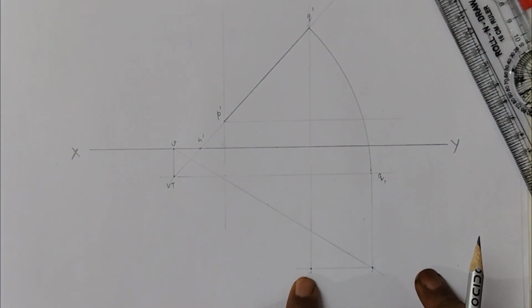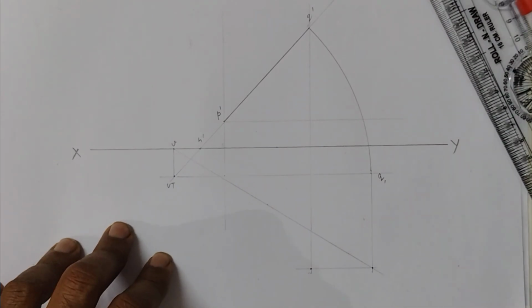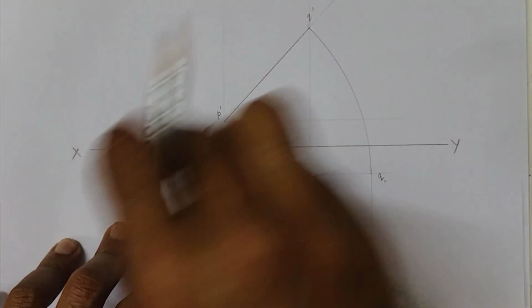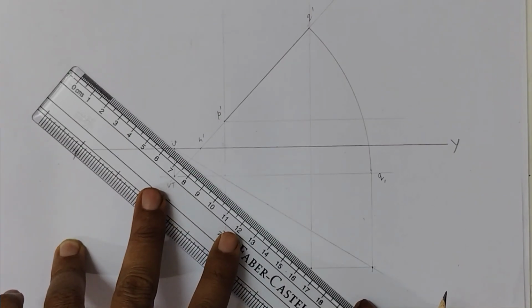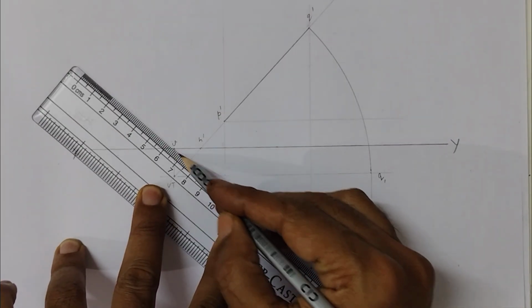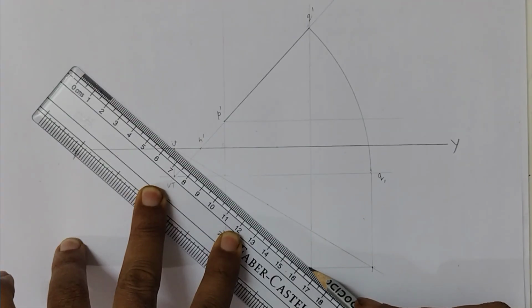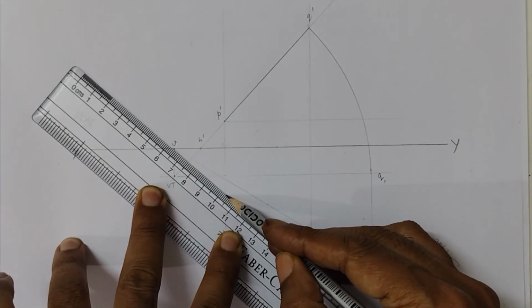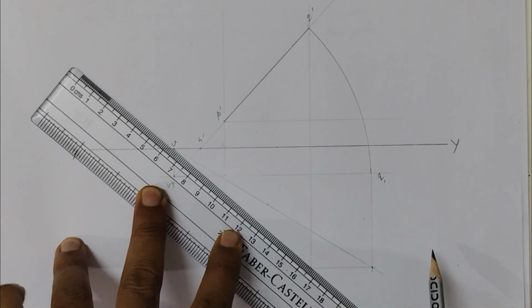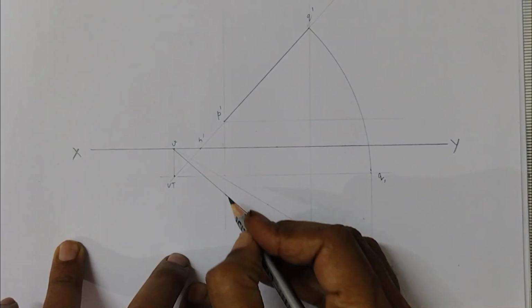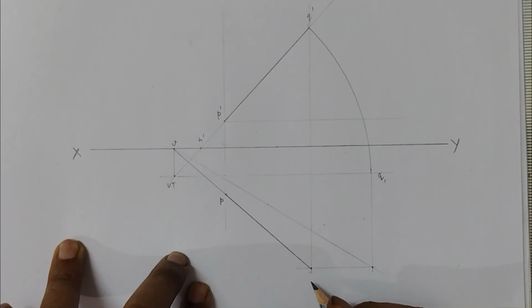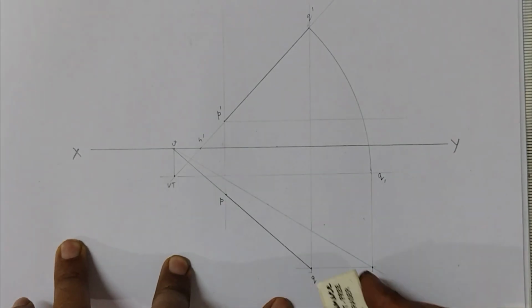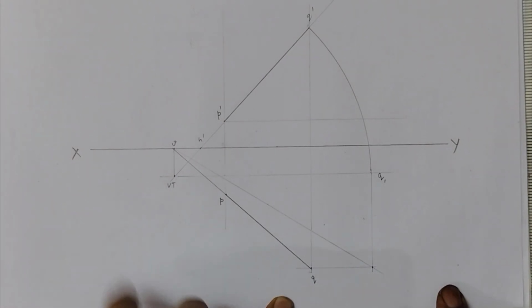So join this point with V. So mark this point as P, and here is Q. Okay.